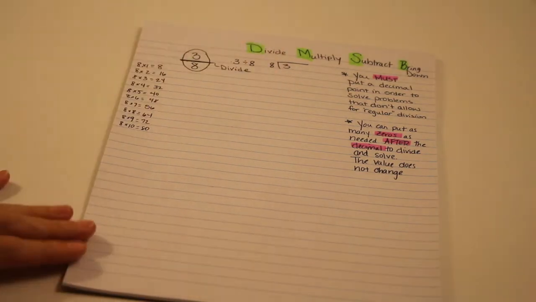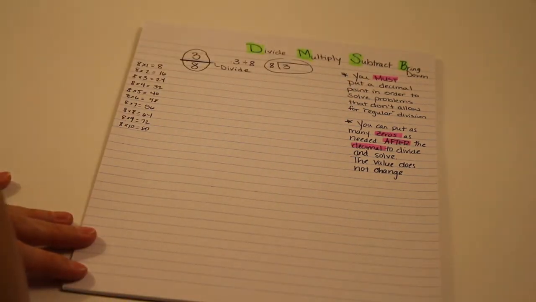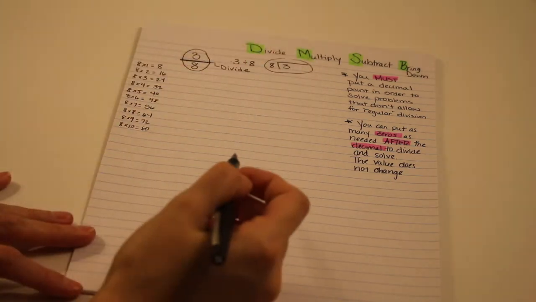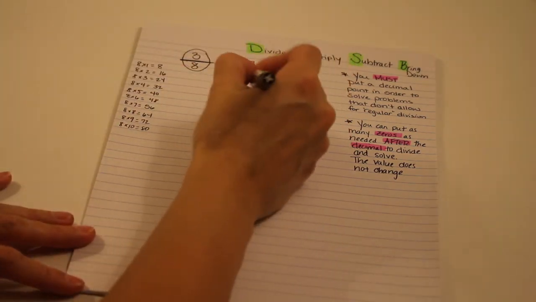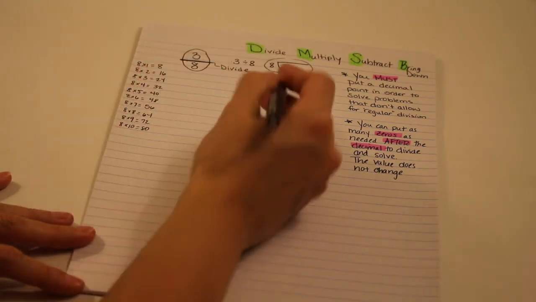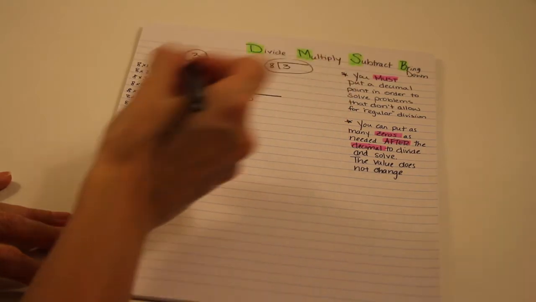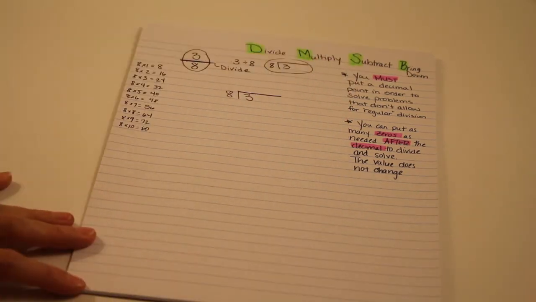So we're going to go ahead and solve it using the house method, because that is the easiest way and the way that we have been practicing in class. So it's 3 divided by 8. So my 3 goes inside my house. The 8 is outside my house.